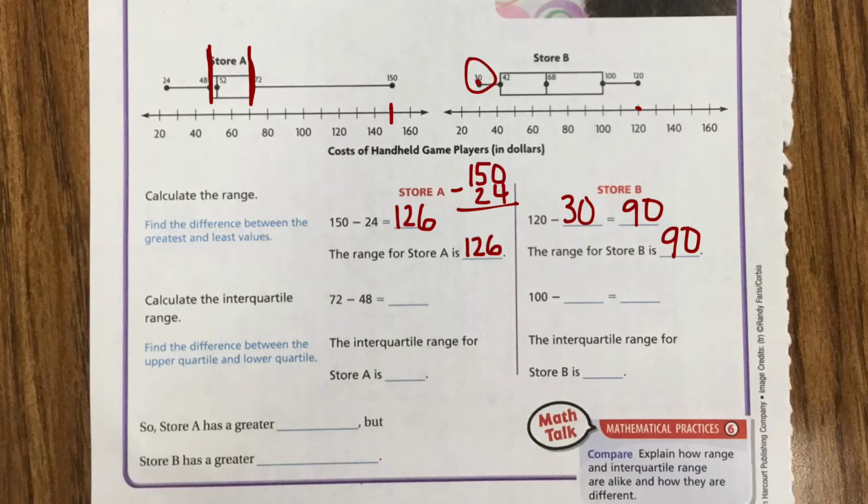All right, what do you got? Say it loud. 24. Okay, so the interquartile range for store A is 24. All right, let's find the interquartile range for store B.